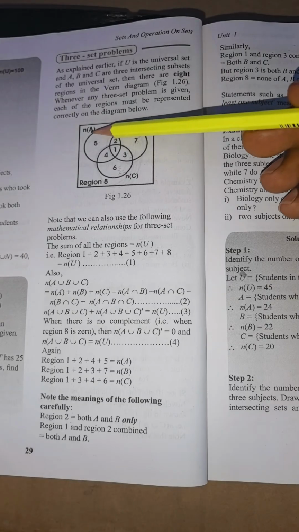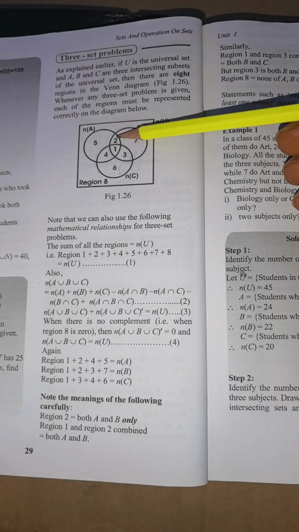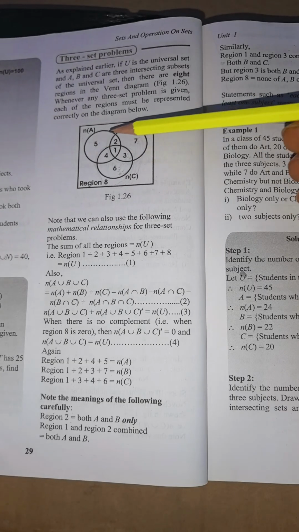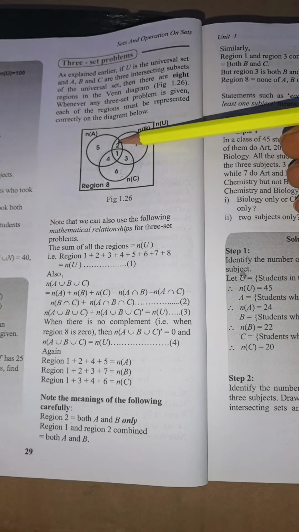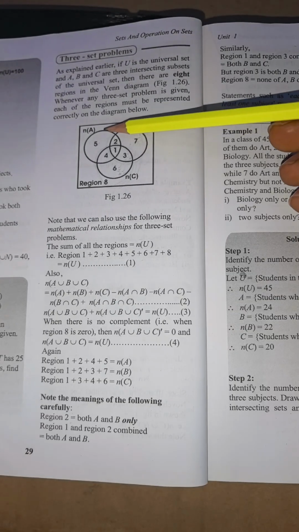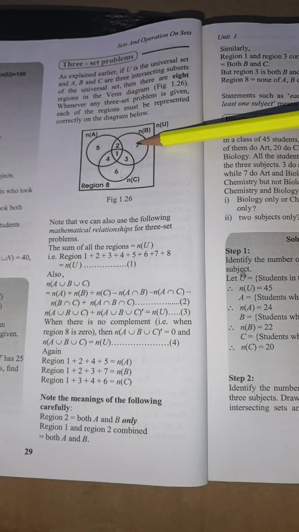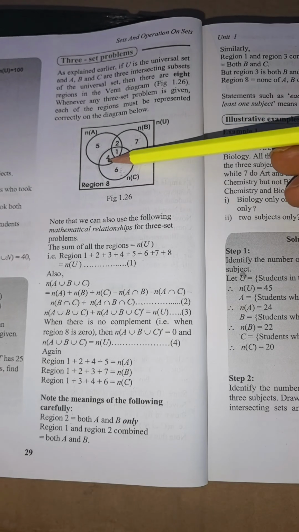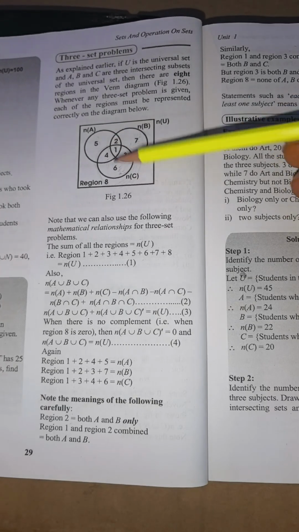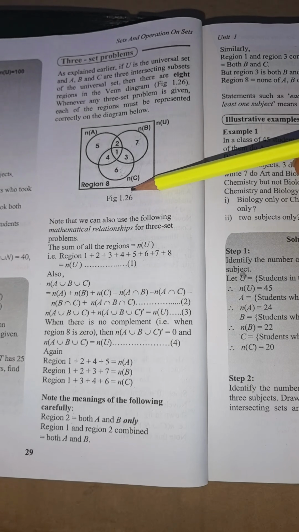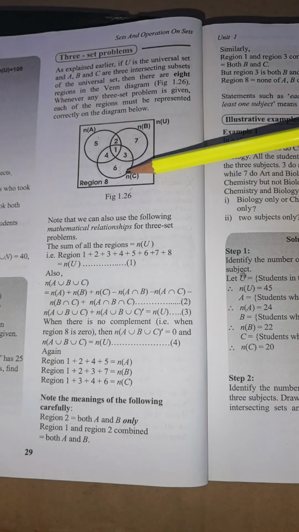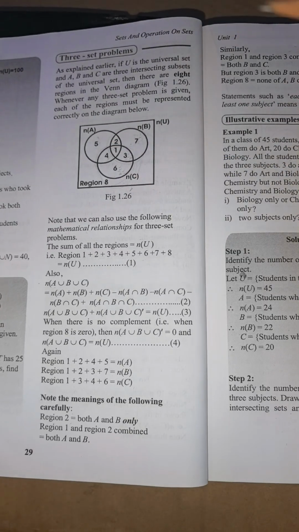The same thing is applicable to other sets, right? So if I see 1 and 2, 1 and 2 is the regions of what? A and B both. But if I say 2, that means it's only A and B. Let's go to this side. If I say 1 and 4, 1 and 4 is A and C both. But if I say 4, 4 is A and C only. You get the point.